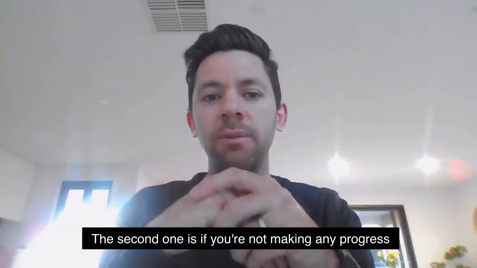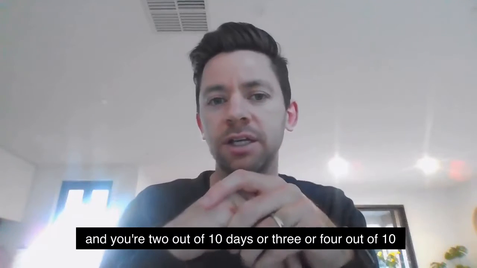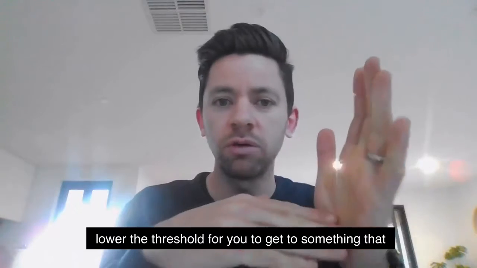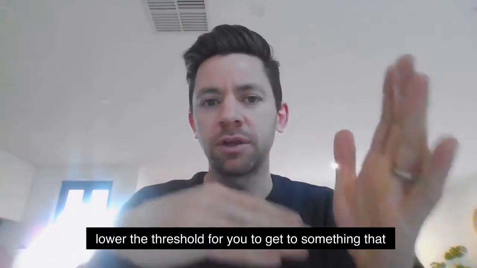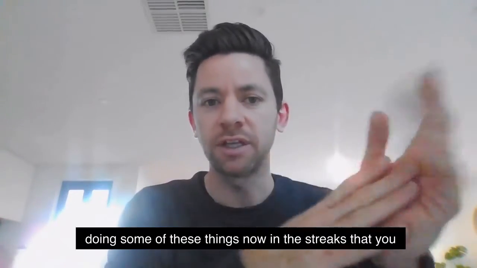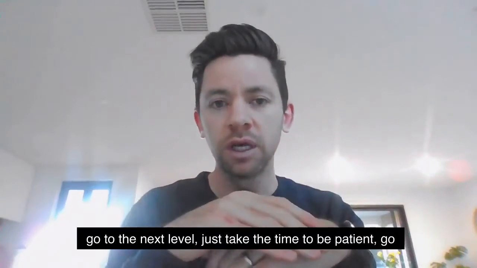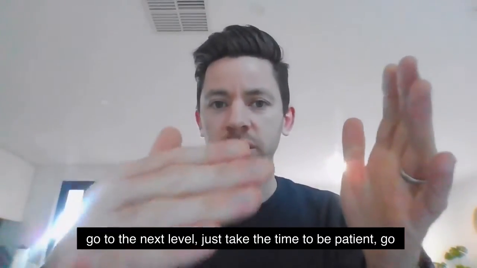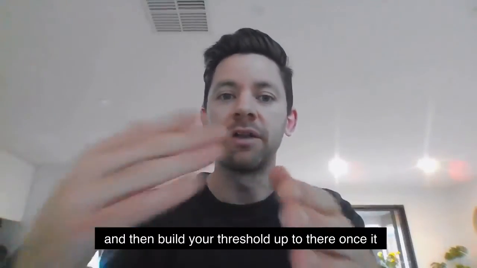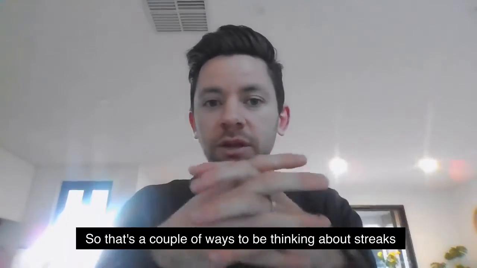The second one is if you're not making any progress and you're 2 out of 10 days or 3 or 4 out of 10 days doing it, but you're not doing it consistently, lower the threshold for you to get to something that you can deliver every day, then you can build off. In the same way as you're doing some of these things now on the streaks that you have been able to maintain, and now you're looking to go to the next level, just take the time to be patient, go down a notch to something you can deliver every day, and then build your threshold up once it becomes a habit. So that's the couple of ways to be thinking about streaks.